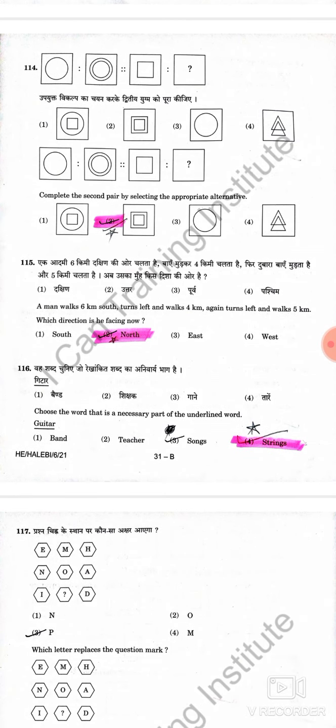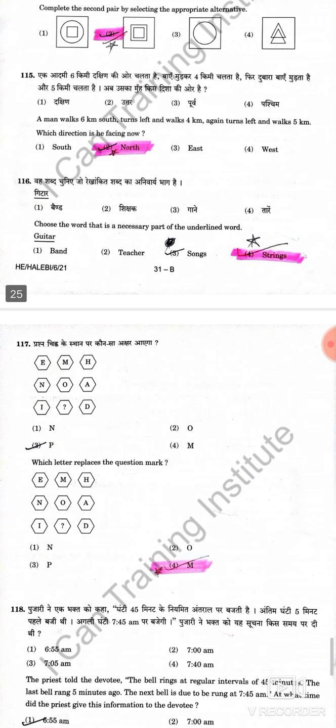Question number 115. A man walks 6 kilometers south, turns left and walks 4 kilometers. Again, turns left and walks 5 kilometers. Which direction is he facing now? And the answer is option number 2. Question number 116. Choose the word that is a necessary part of the underlined word guitar, and the answer is option number 4.